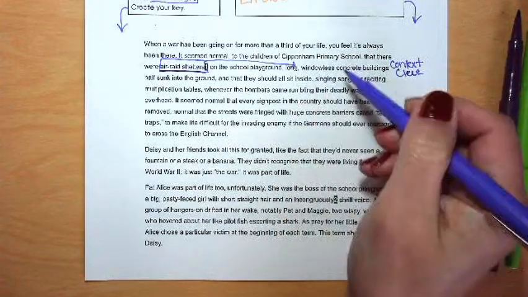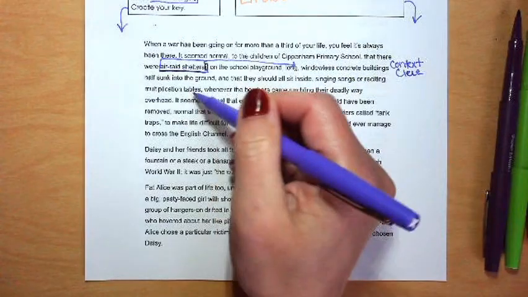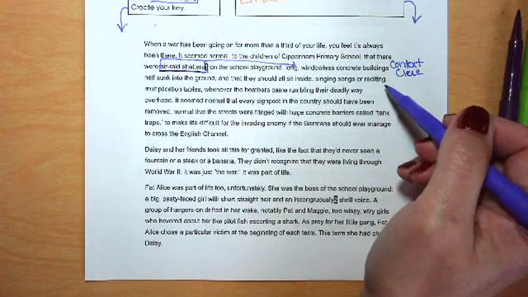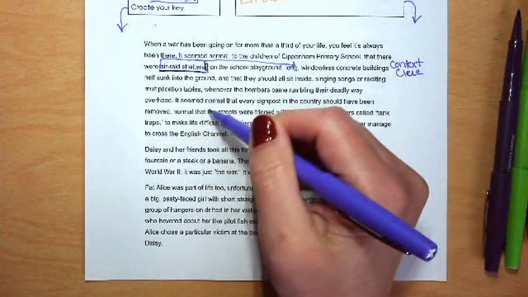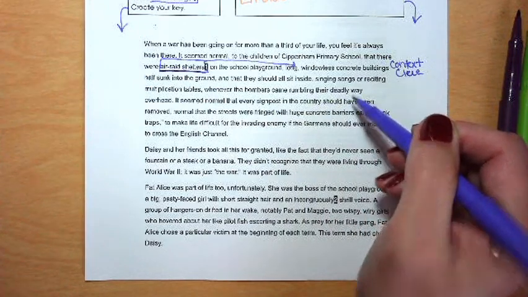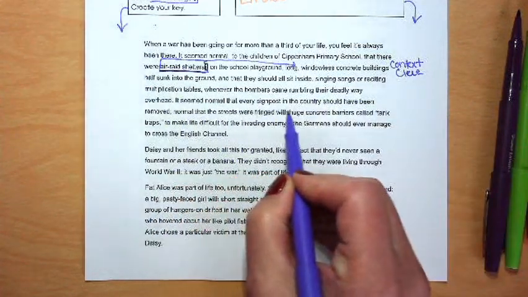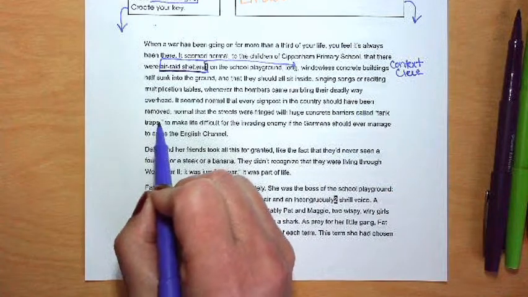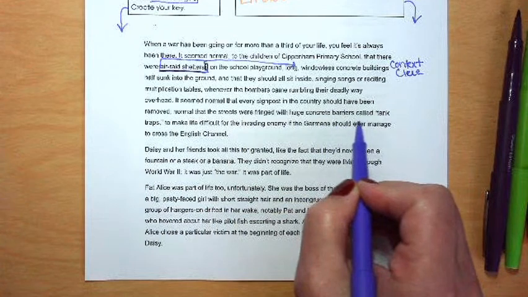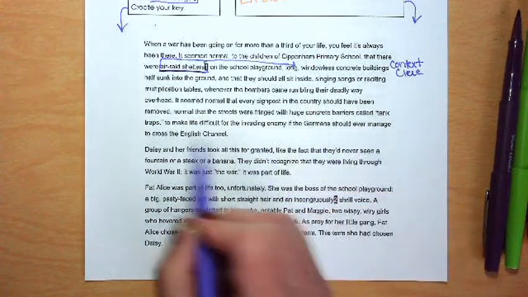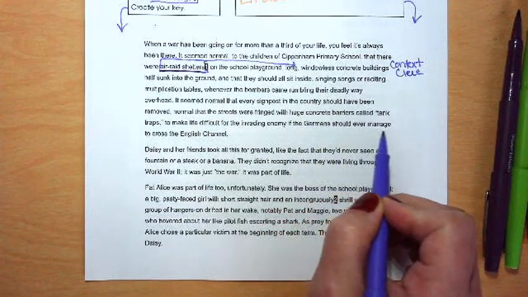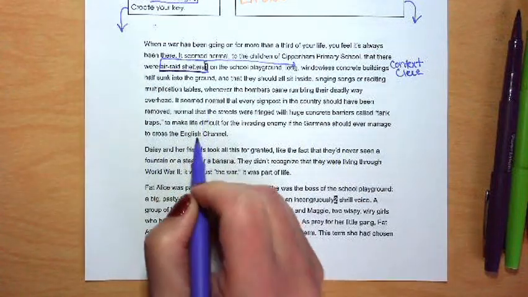Okay. Let's see. Long, windowless concrete buildings that had sunk into the ground, and that they should all sit inside singing songs or reciting multiplication tables whenever the bombers came rumbling their deadly way overhead. It seemed normal that every signpost in the country should have been removed. Normal that the streets were fringed with huge concrete barriers called tank traps to make life difficult for the invading enemy if the Germans should ever manage to cross the English Channel.